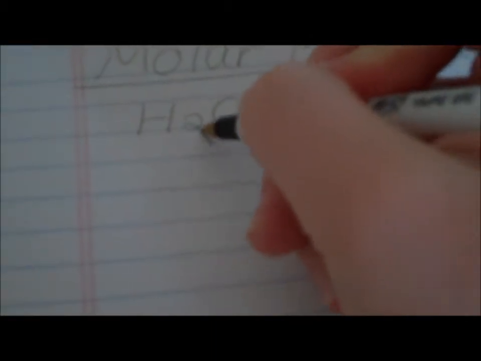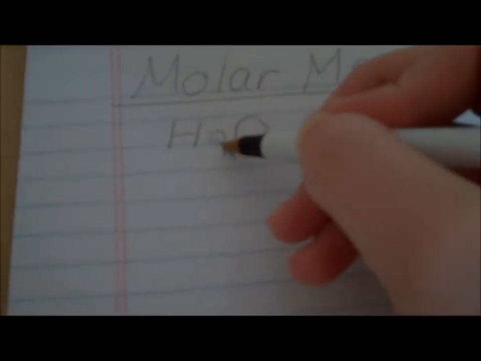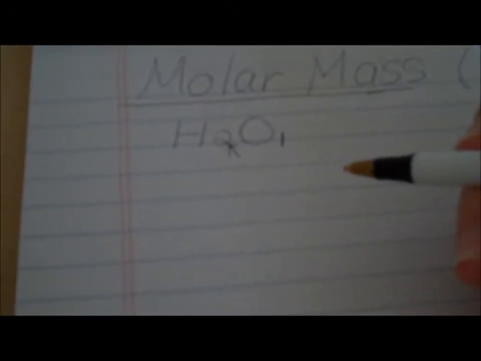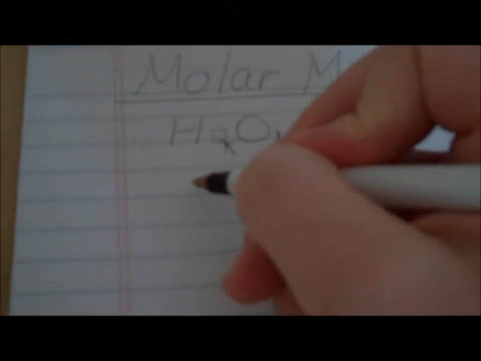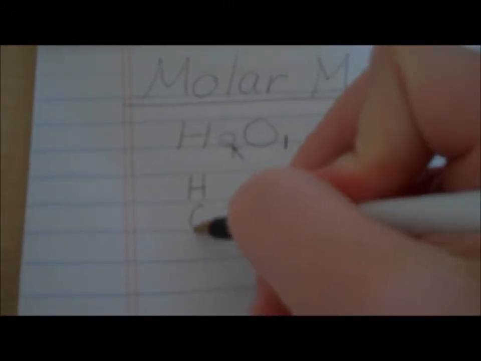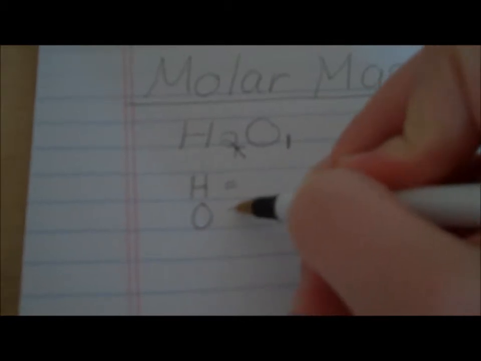Now, our first example is H2O. When you have a subscript, it lets you know how many you have of it. When we look at this example, it's telling us that we have 2 H's per 1 O. If there's no number, it represents that it has a 1. So what I like to do first is list all my elements, and then right next to it write the subscripts it has.